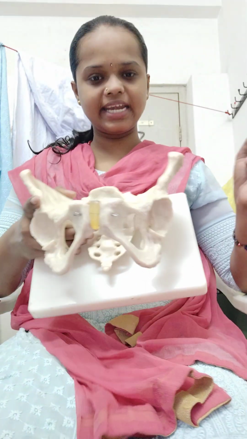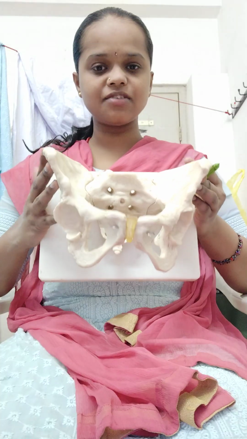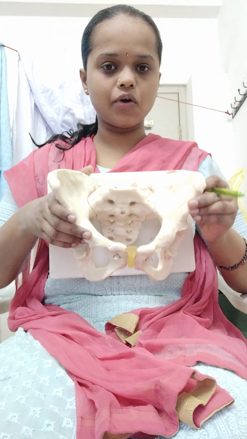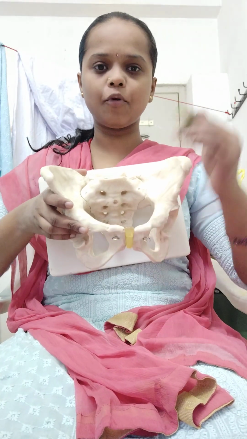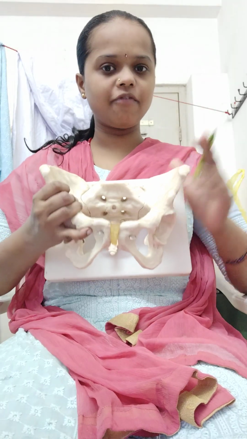Hello everyone. So let us study today about the pelvis. Right? See, the pelvis, when they ask you to hold, you have to hold at an inclination, because the pelvis makes an angle to the horizontal of about 55 degrees. Okay. So the pelvis is made up of three bones.